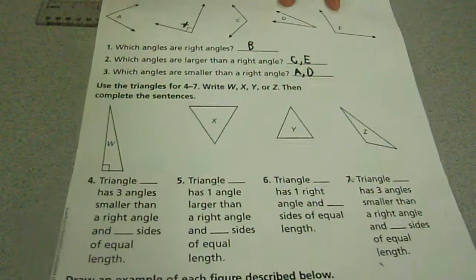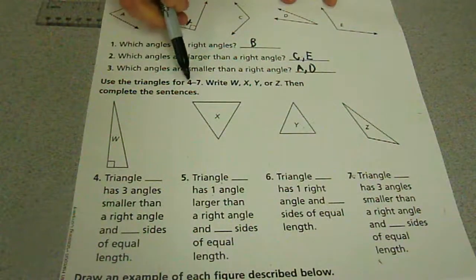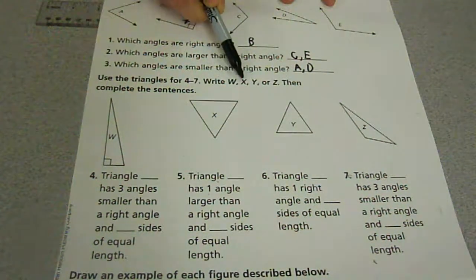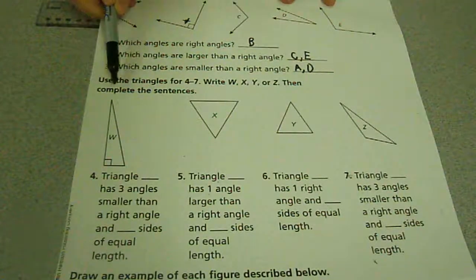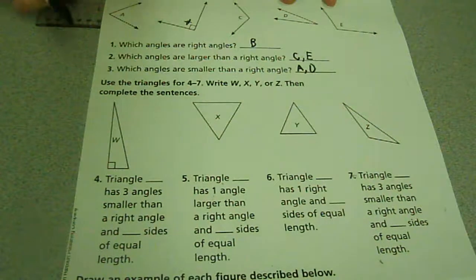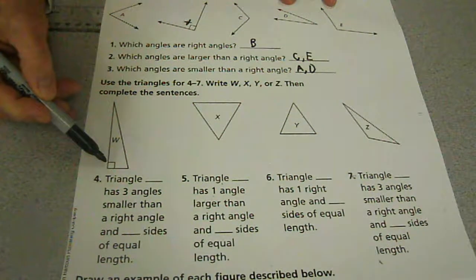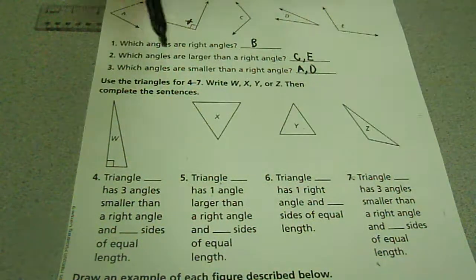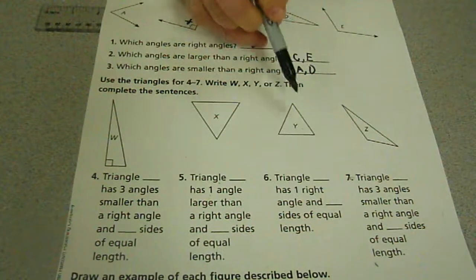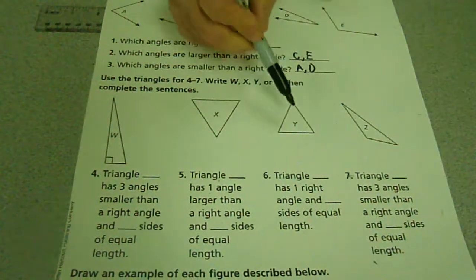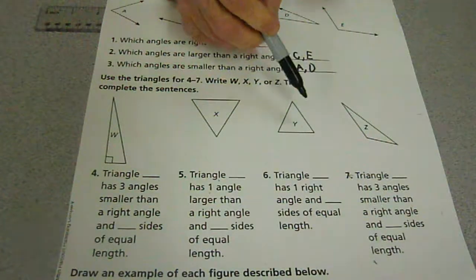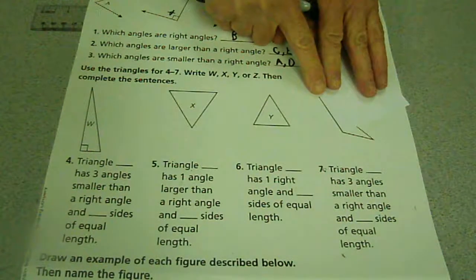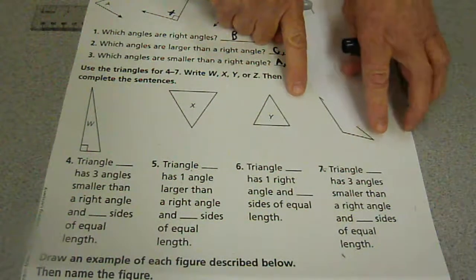Let's look at the next part. It says use the triangles for 4 through 7. So 4, 5, 6, 7. Write W, X, Y, or Z, then complete the sentences. As I'm looking at them, this is my right angle. I know that. These here, if I put my card in, they're not going to fit. So this one here has acute angles. This one also, my card is not going to fit, so these would be acute angles. On this one here, I can see these two angles are acute angles, but when I look at this one here, my card does not fit, so this is an obtuse angle.